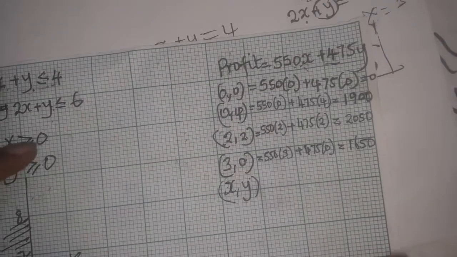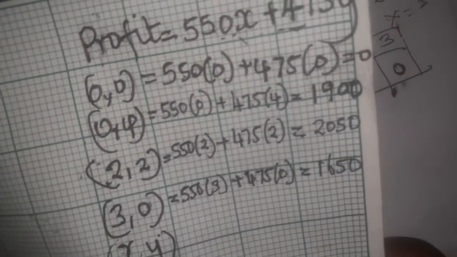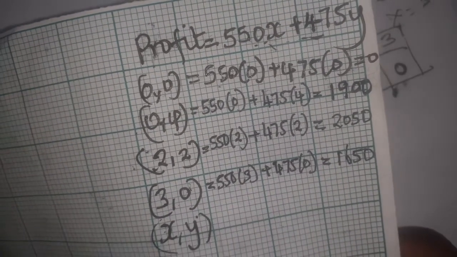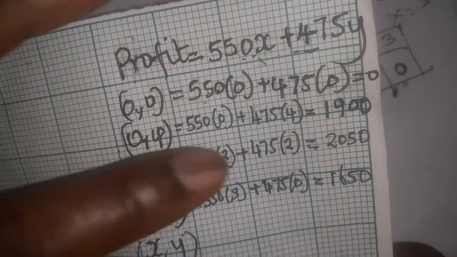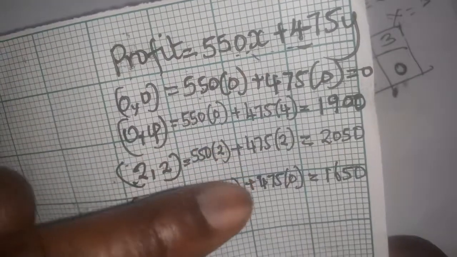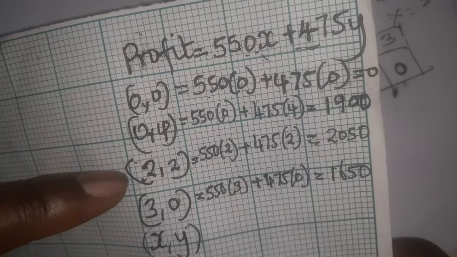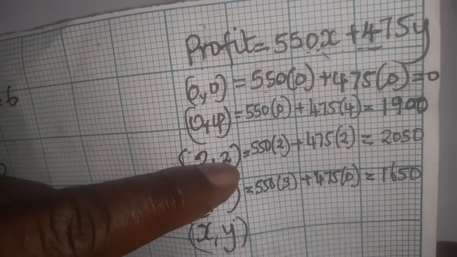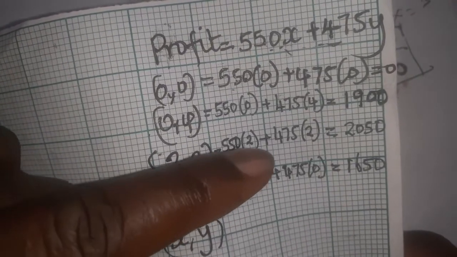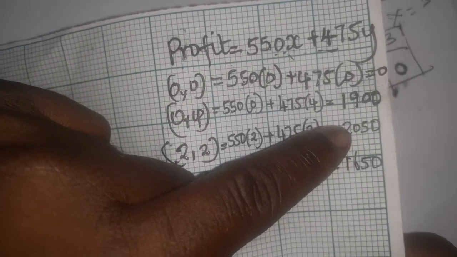So this is what we are supposed to get when you work it out. I hope you are able to see these figures here. So what are we seeing? The highest one is this one, 2050 kwacha. Now, which coordinates gave us 2050 kwacha? It is 2,2. So the question here should be the maximum profit. The maximum profit is 2050 kwacha.